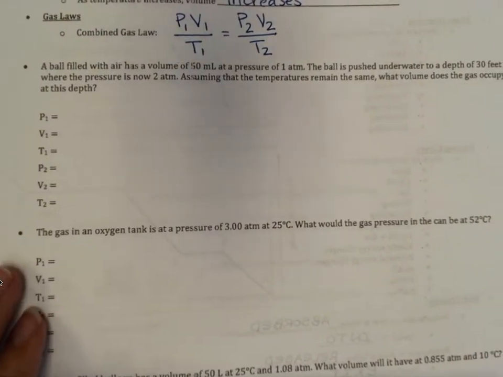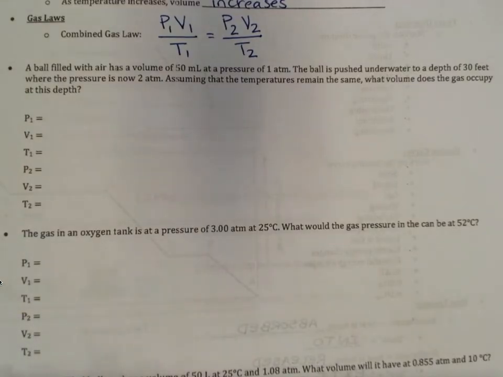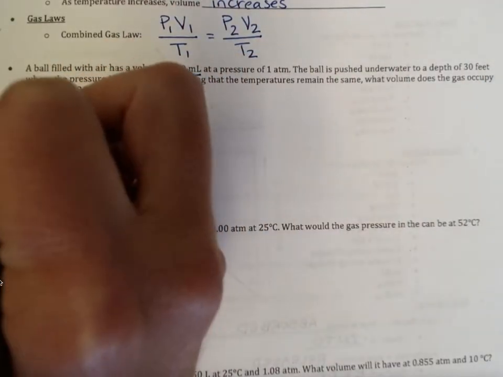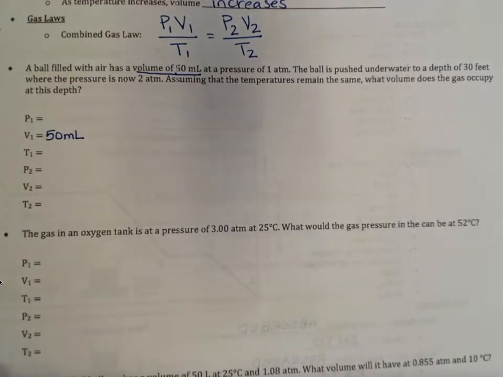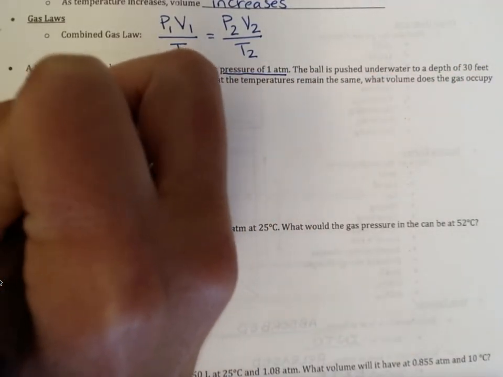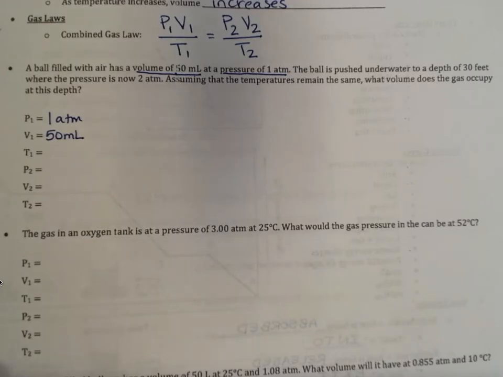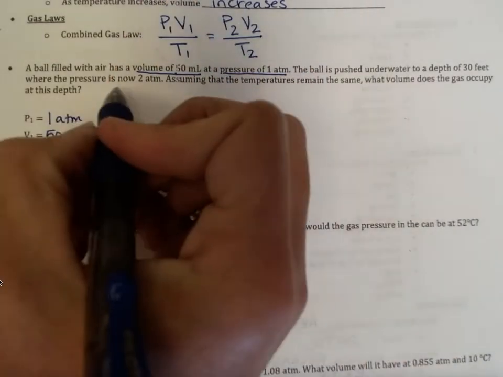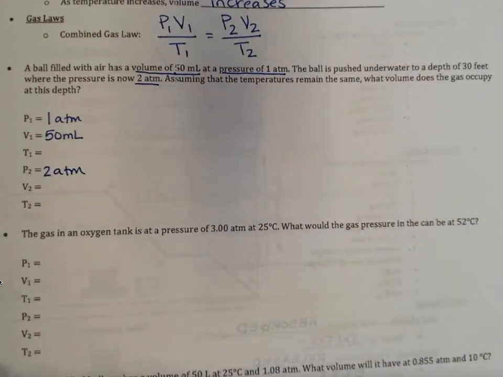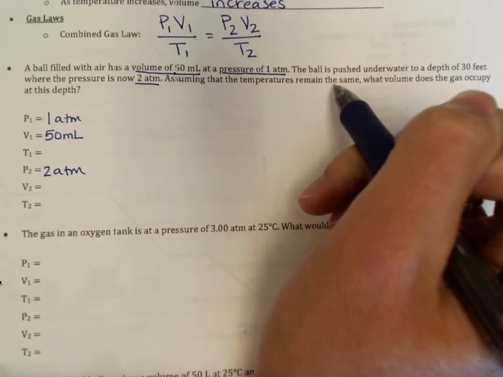says a ball is filled with air and it has a volume of 50 milliliters. I like to, as I read, write my numbers down. So volume of 50 milliliters means that is volume right here on the side. At a pressure of 1 atmosphere, so my first pressure is 1 atmosphere. The ball is pushed underwater to a depth of 30 feet. Well, I don't have depth up here, so I'm going to leave that alone. Where the pressure is now 2 atmospheres. All right, so I've doubled the pressure, assuming that temperatures remain the same.